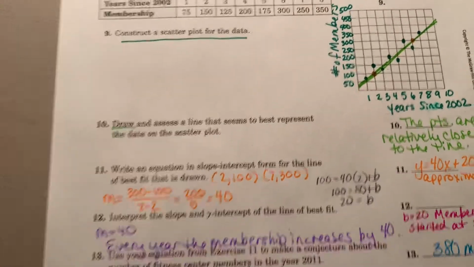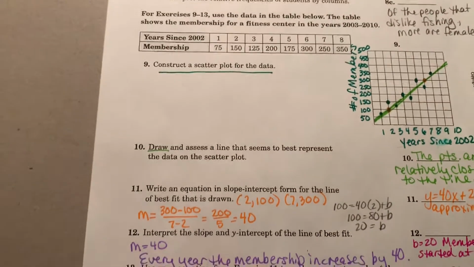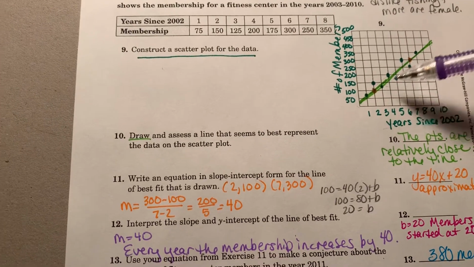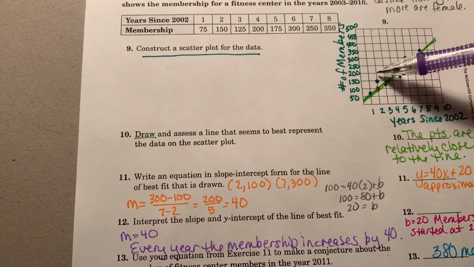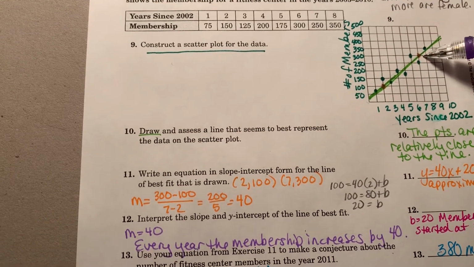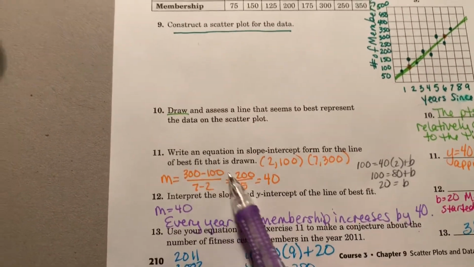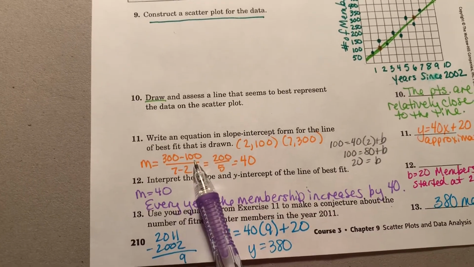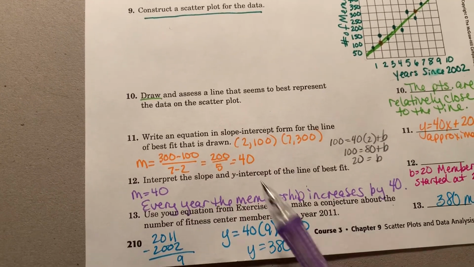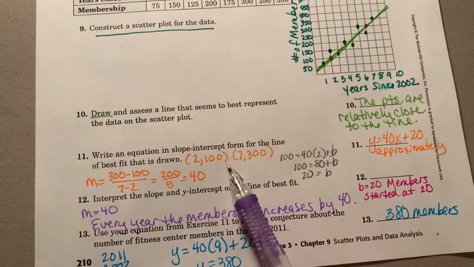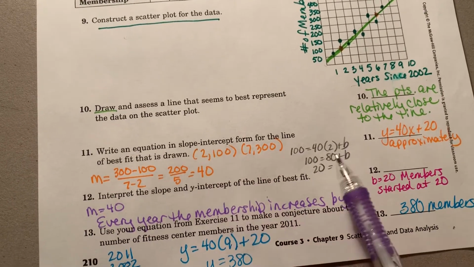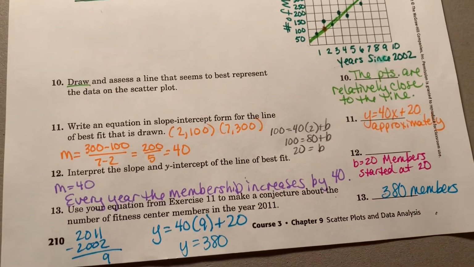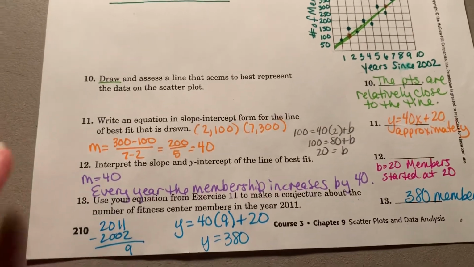For number 11, write an equation in slope-intercept form. So if you look at the dots that I ended up using, I used this point here, and it went up by 50s here, and then over, so I counted and divided it out. And when I did that, I got 40 as my slope. I did 300 minus 100 over 7 minus 2, which gave me 40. I then used this point right here to plug it into y equals mx plus b to get my 20. Again, that's approximate. It does not have to be exactly that. It just should be around there somewhere.